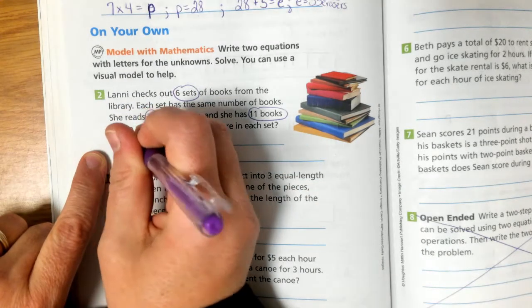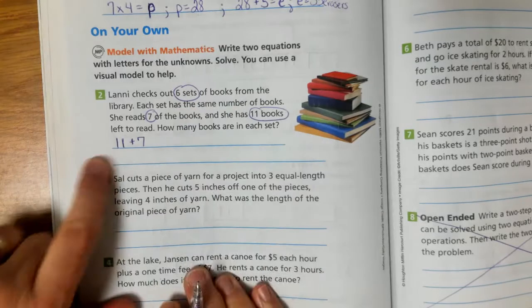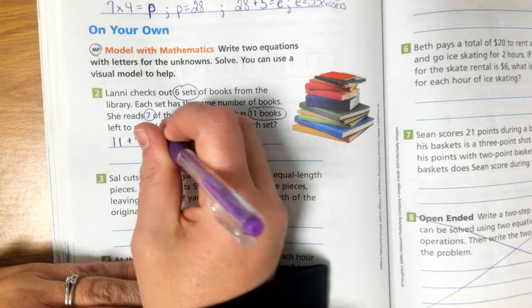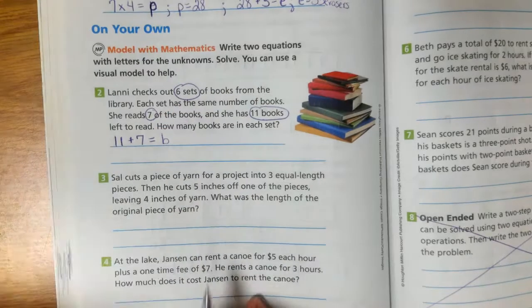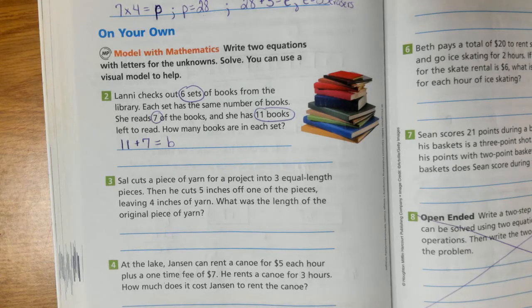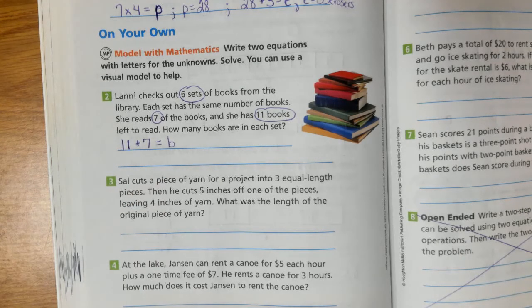This will give us how many books total were in the sets. And we should be able to take that answer to figure out how many are in each set.